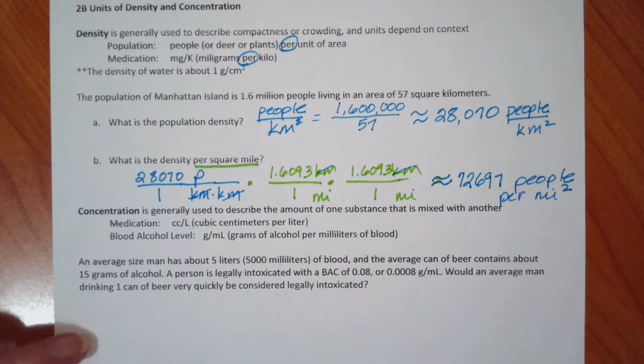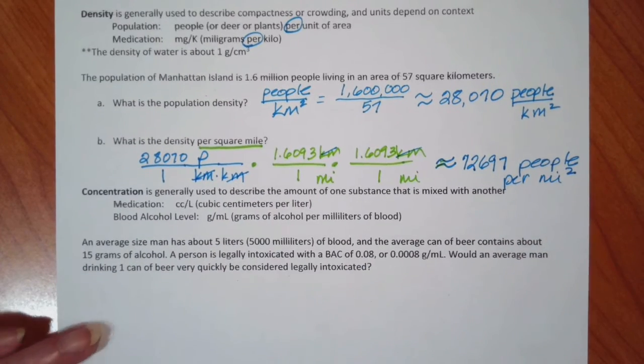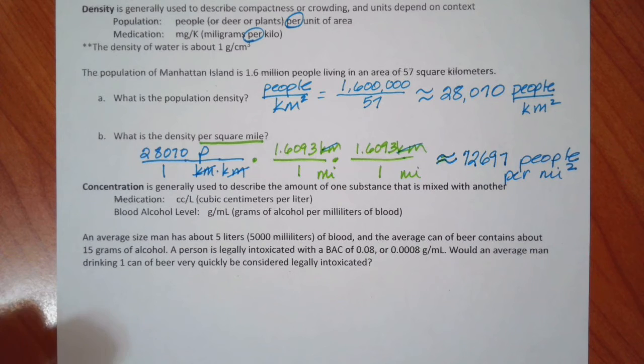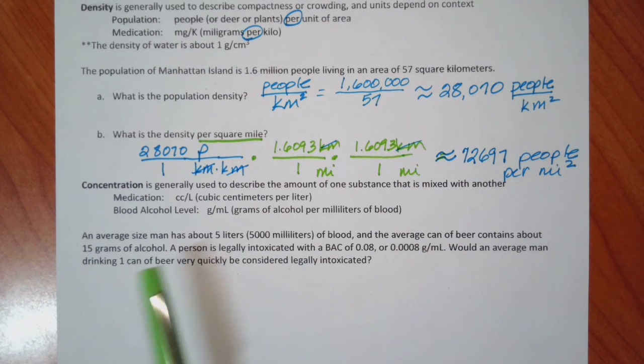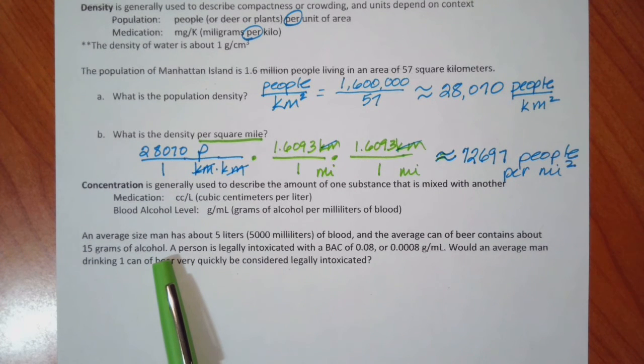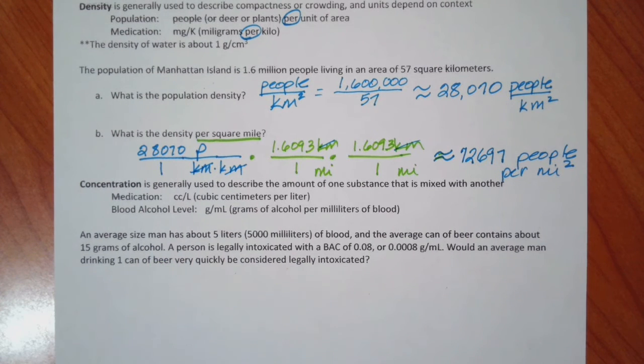Now you may want to look at this example in your book. This is something, what is your BAC, your blood alcohol content? How do they determine, if you're out and you get stopped, whether or not you're drunk? It is based on a concentration, how much alcohol is in your bloodstream. I think you would be surprised if you do this. I will tell you that the answer to this is, if I'm not mistaken, I don't remember if it makes you legally drunk or not, but it doesn't take much. So be careful out there.